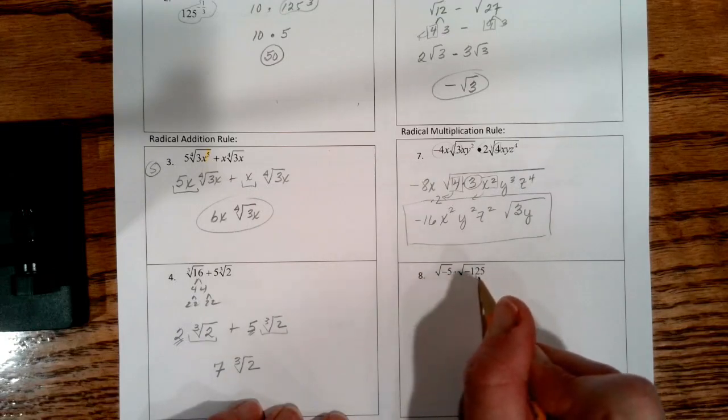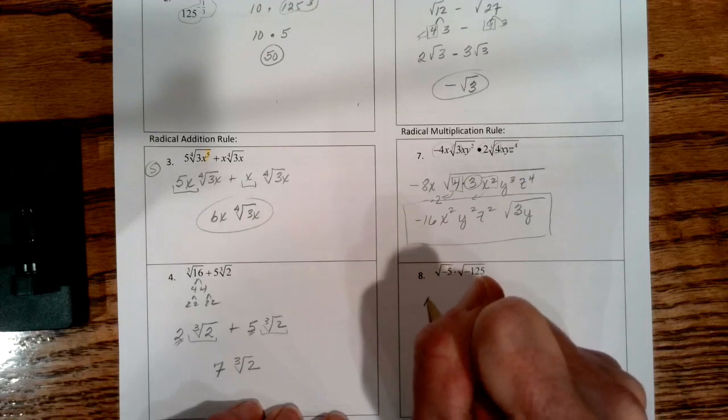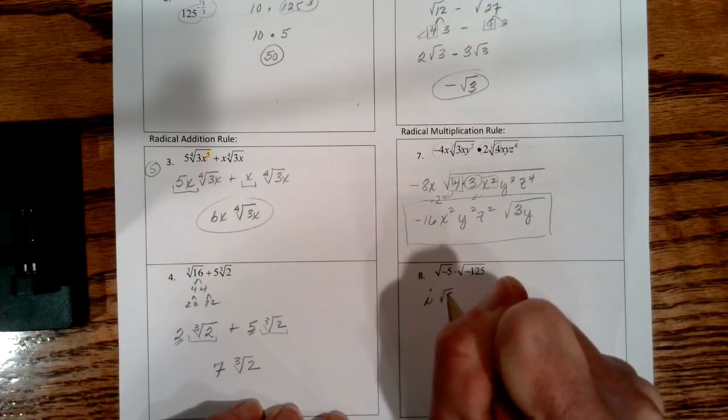Square root of negative 5 times the square root of negative 125. We'll first bring i out.